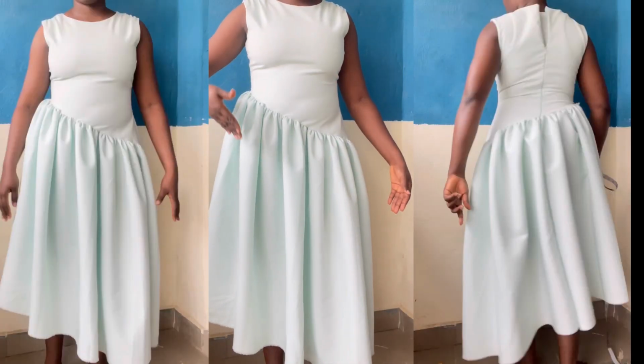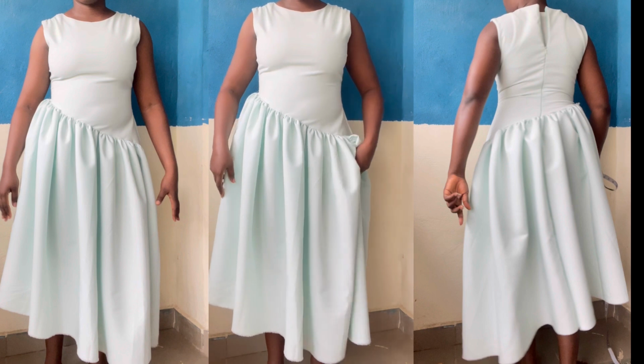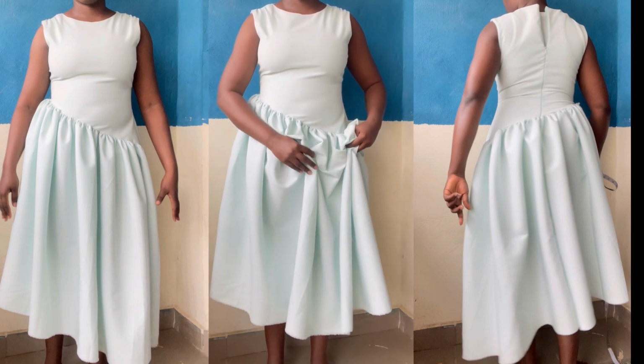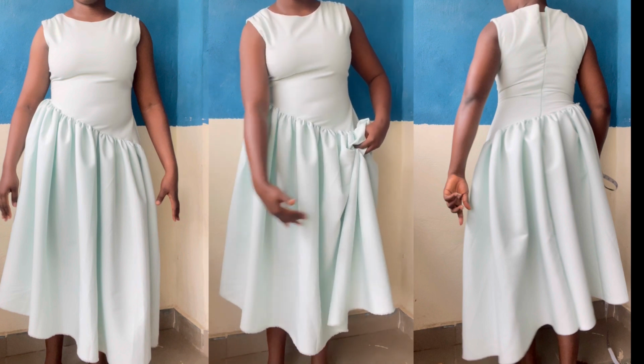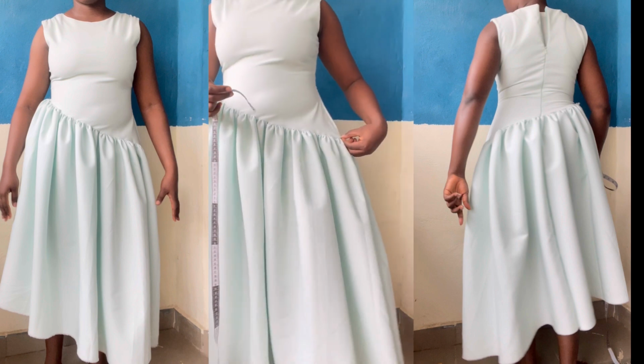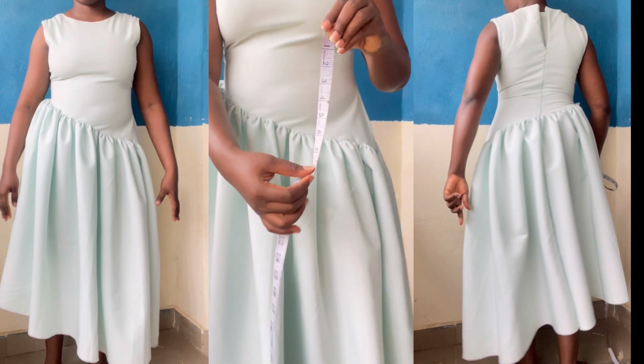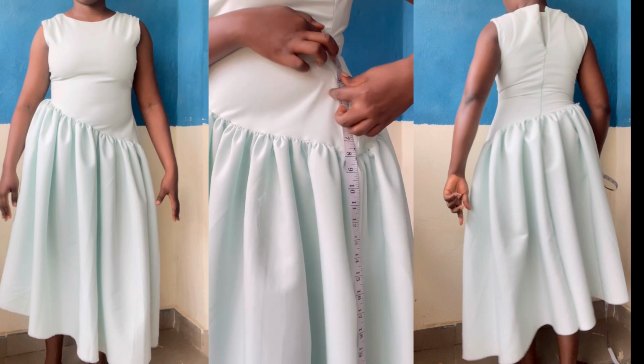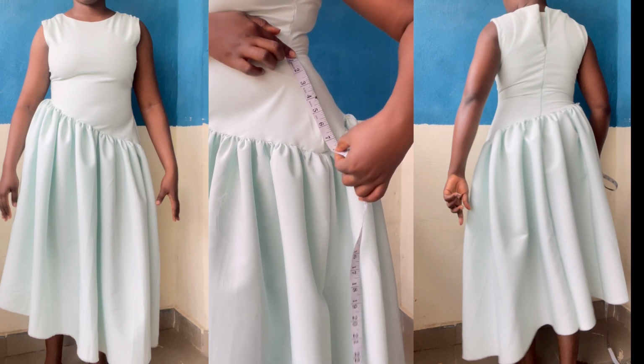So like I said earlier, I was going to trim off this lower part because I don't want the gathers to also be asymmetric. I just want the upper bodice to be asymmetric. So the length of the hip line is what is making this dress asymmetric. So you know that it starts on the waistline on the right side and it goes down to the hip line. So that is what is making one side longer than the other.